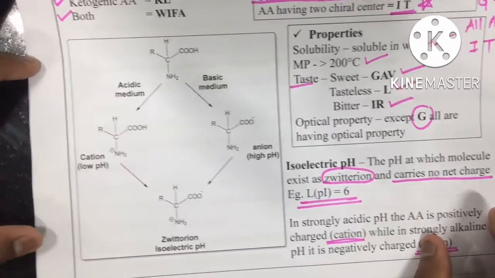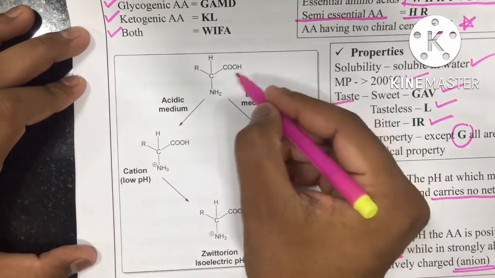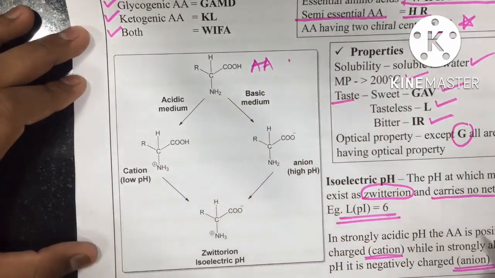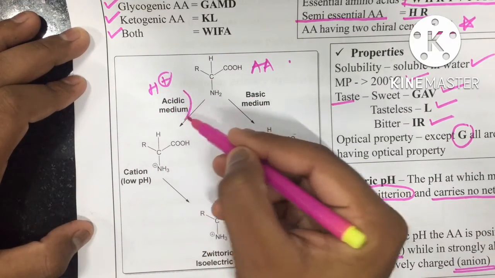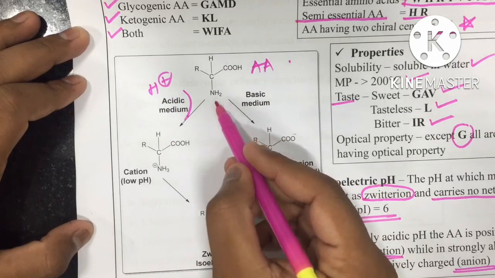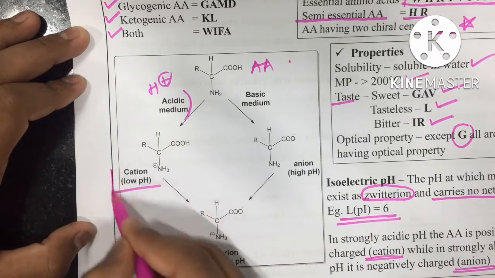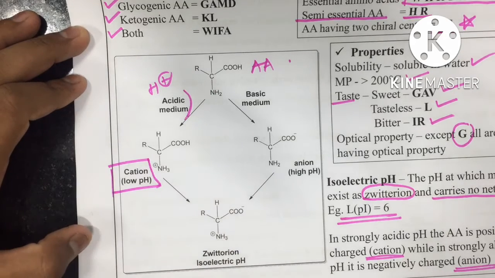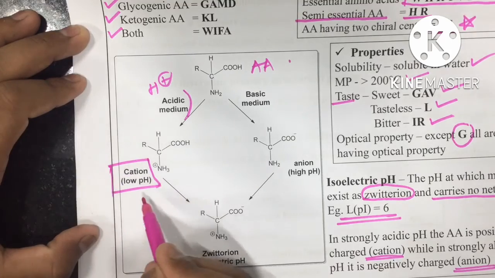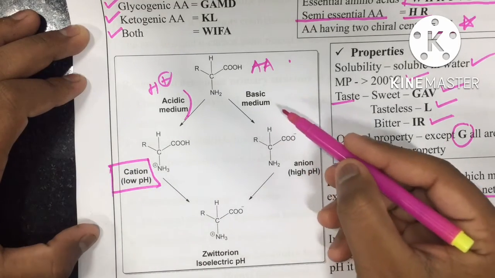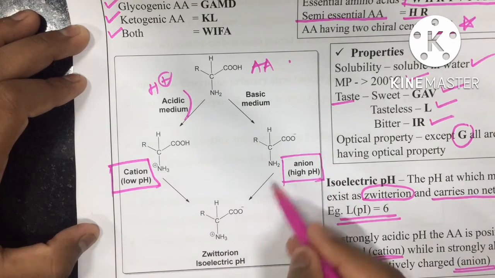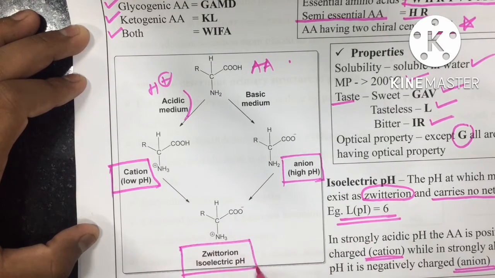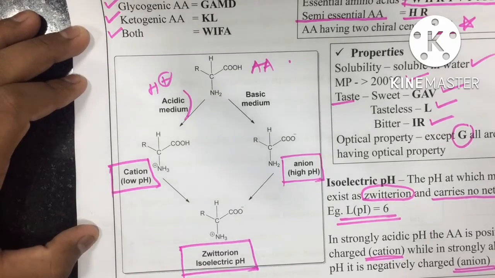So basically, let us understand this in a little more detail. That is our structure of the amino acid, right? In acidic medium, so what are acids? Acids are nothing but those which donate H plus ions, right? Means that H plus ions will combine with NH2 and form NH3 plus, so that is the cation, right? Means at low pH or strongly acidic pH, our amino acid is in the cation form, but in a basic medium, our amino acid is in the anionic form, and these two forms get converted into the Zwitterion form, right? Means these are interconvertible, right?